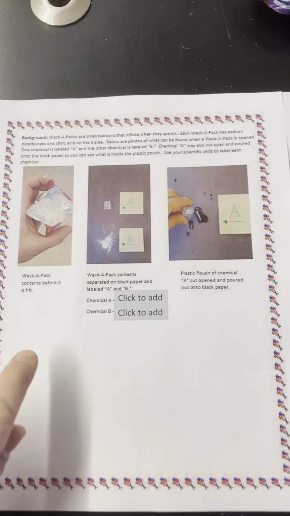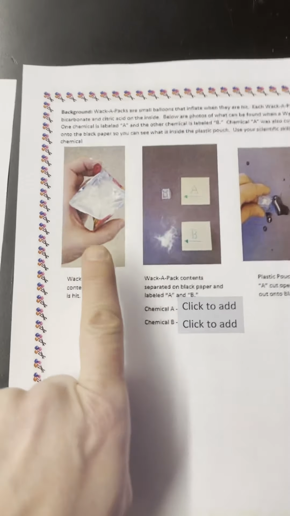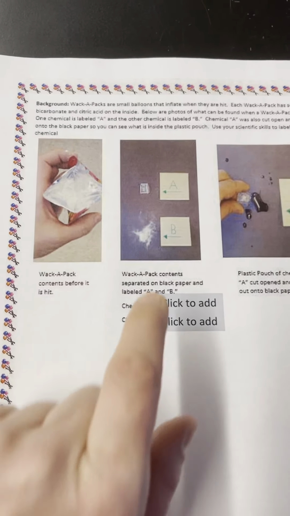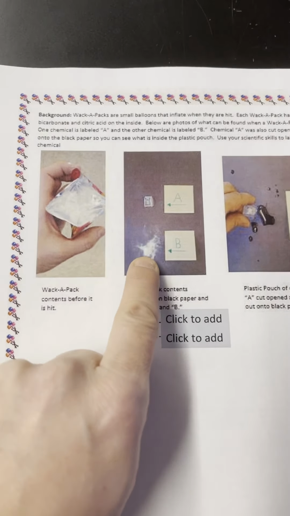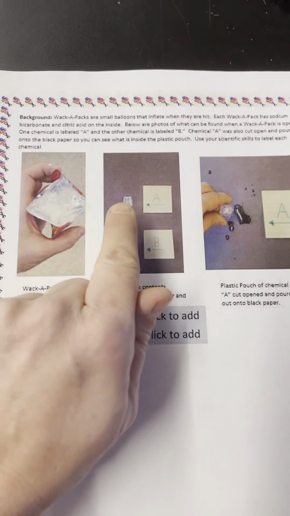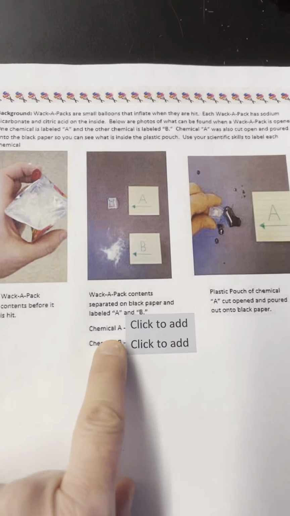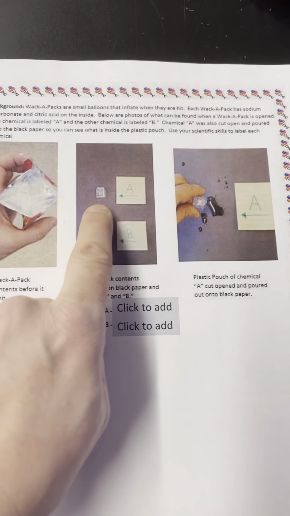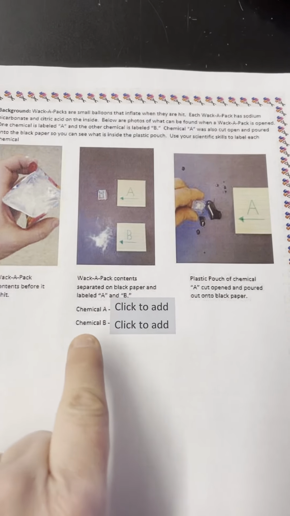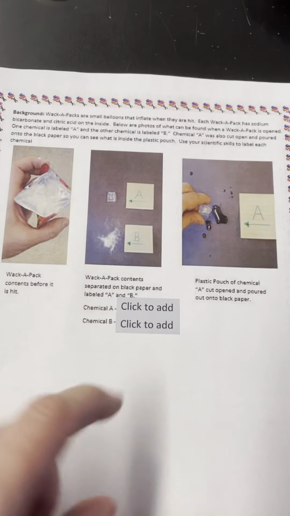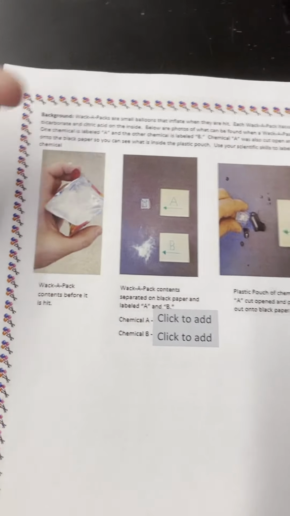So you can see here, this is the Wack-A-Pac before it is hit. When I take out the contents, you can see here, you end up with this powder and you end up with this liquid pouch. Now, what you need to do is tell me what is chemical A based on what I just read to you, and what is chemical B. If you don't remember, you can go back up into this paragraph to help you.